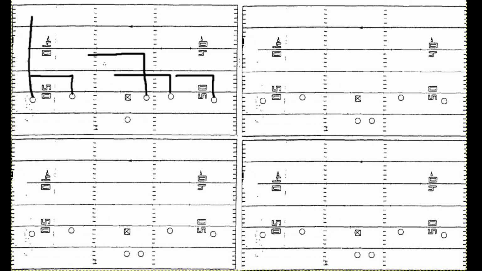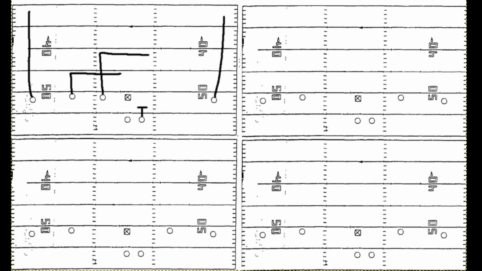They want, in case levels is covered, they have other short routes to go to, and they want to get yards after the catch. Whereas when we go to the Giants one, they want to get aggressive. They want to go downfield with it.